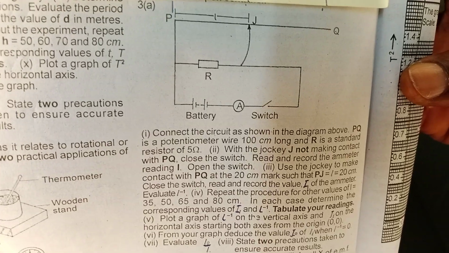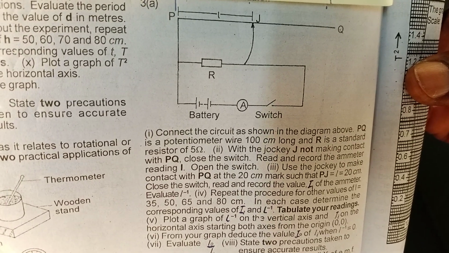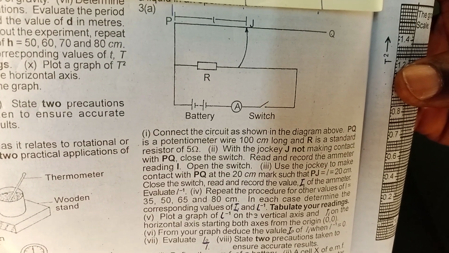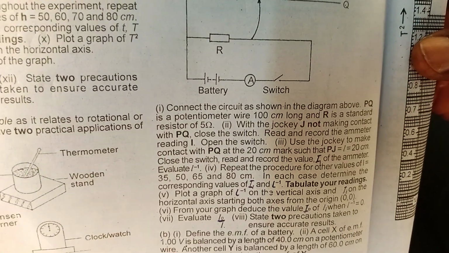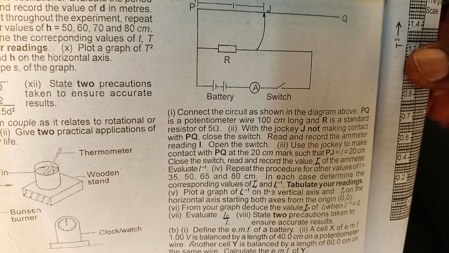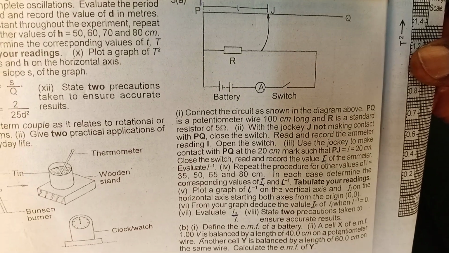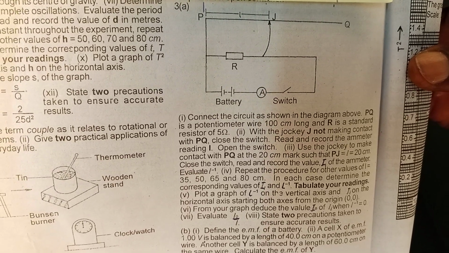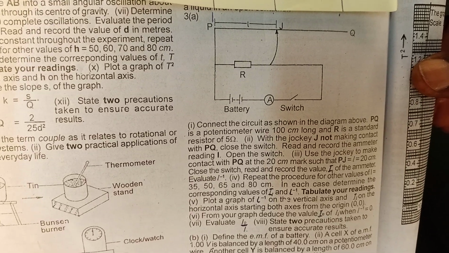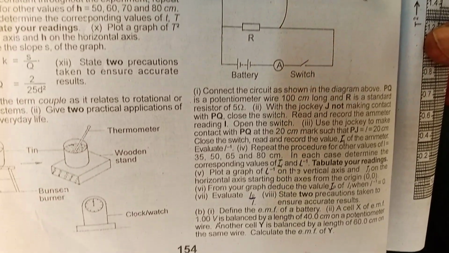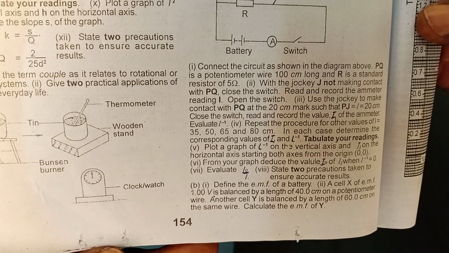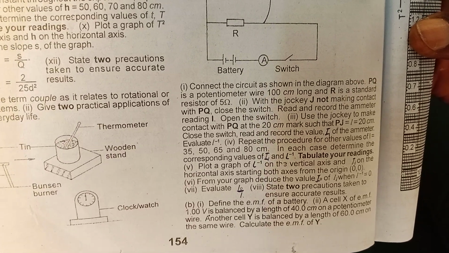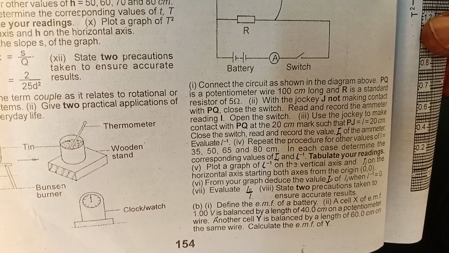Evaluate L inverse. Repeat the procedure for other values of L equals 35, 50, 65, and 80 cm. In each case, determine the corresponding value of I and L inverse. Tabulate your readings. Plot a graph of L inverse on the vertical axis and I on the horizontal axis, starting both axes from the origin (0, 0). From your graph, deduce the value of I naught of I when L inverse is equal to 0. Evaluate L naught over I. State 2 precautions taken to ensure accurate results.